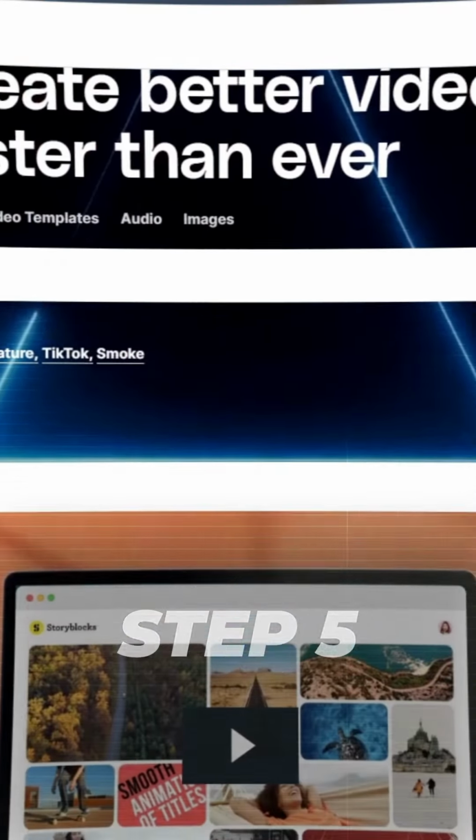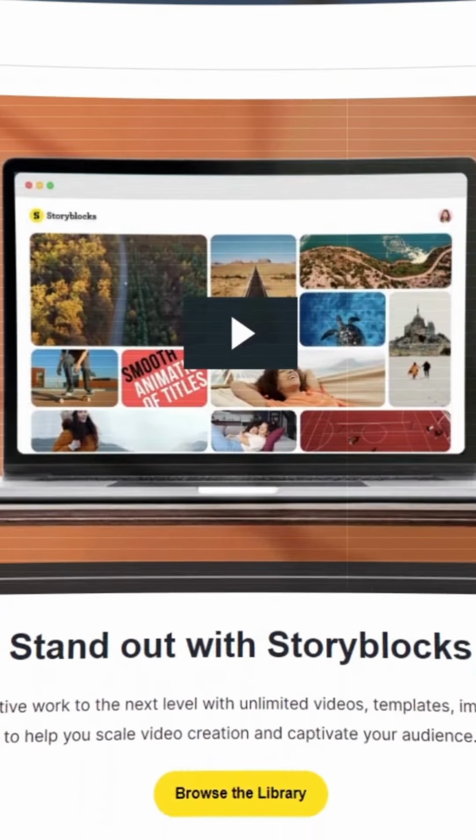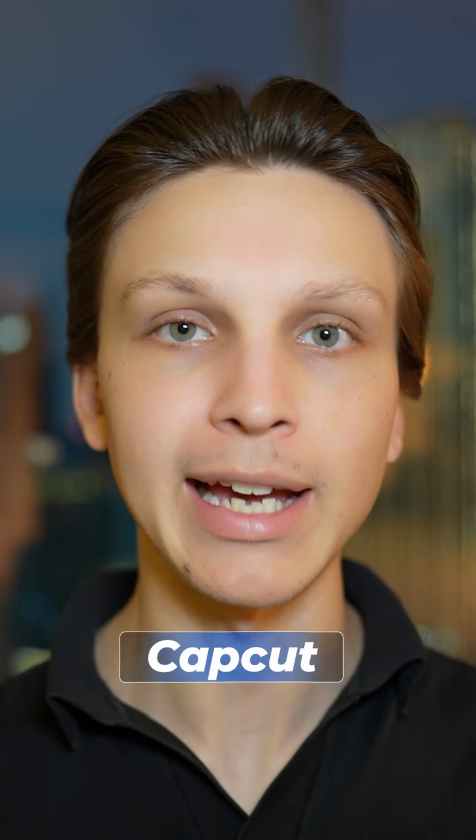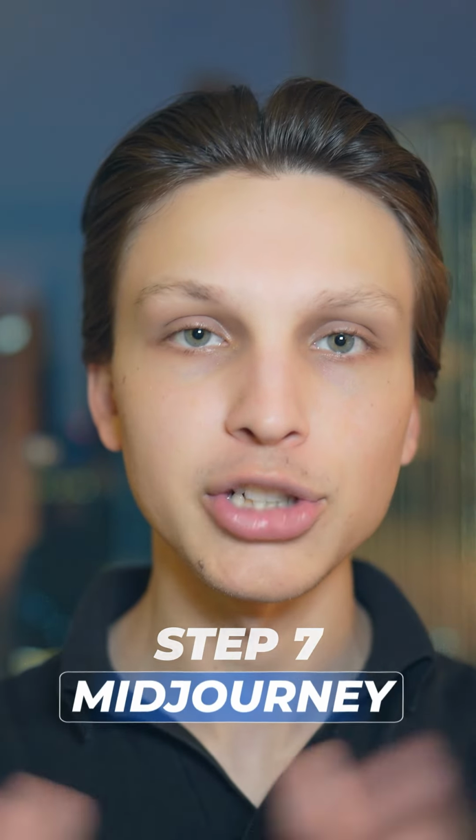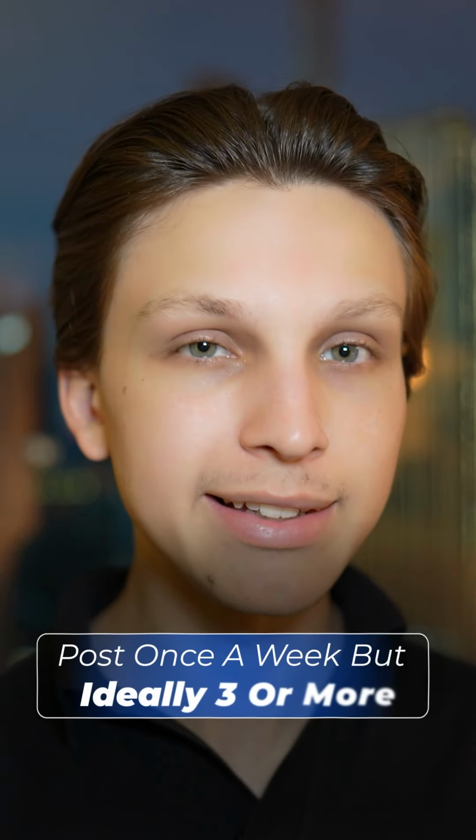Step number 5, find B-roll on a website called Storyblocks. Step number 6, drop the audio and B-roll into a free video editor like CapCut. Step 7, use Midjourney to generate an AI thumbnail. And finally, stay consistent, post at least once a week, but ideally 3 or more.